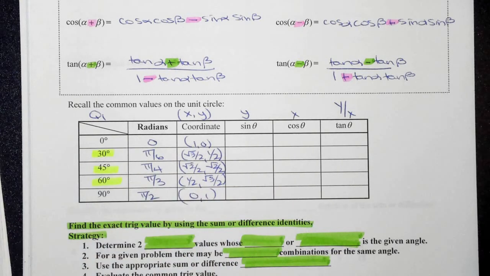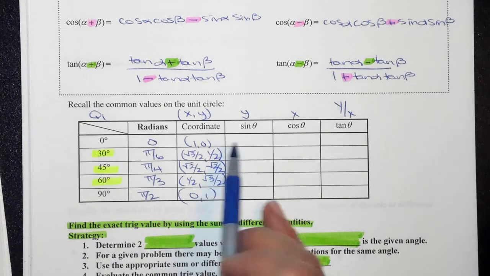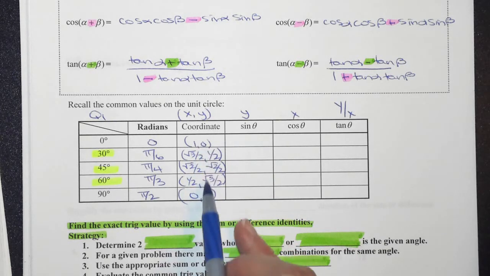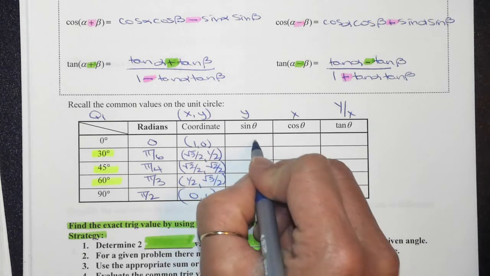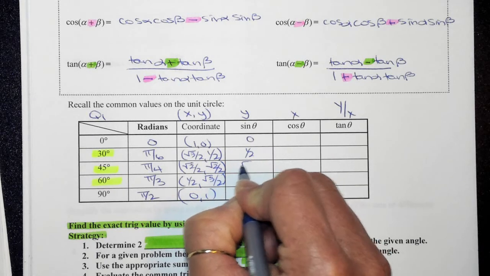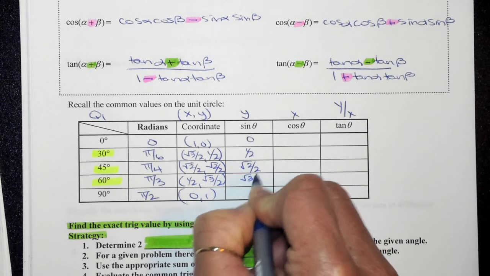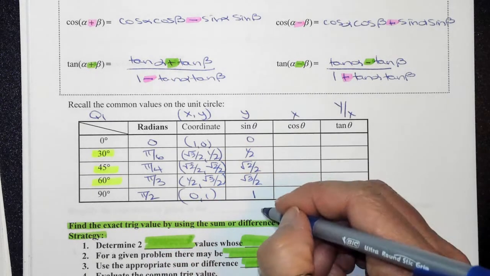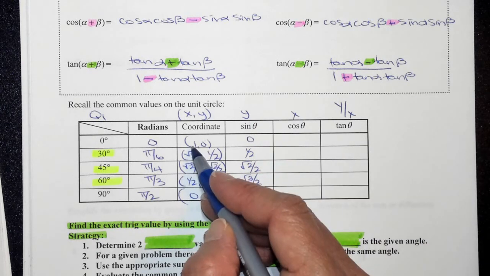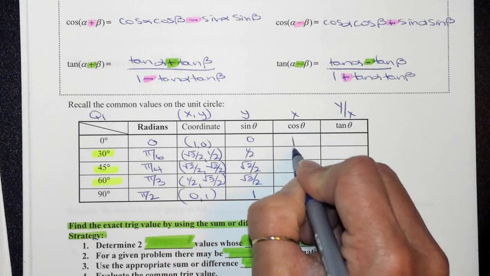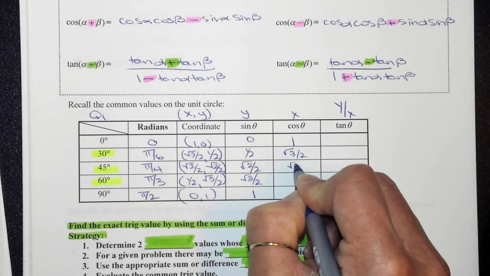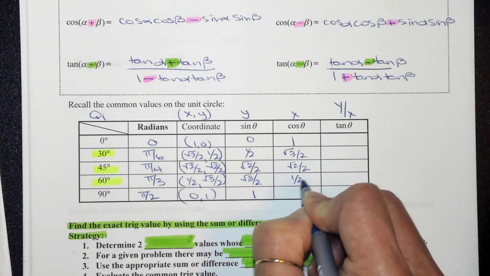Okay, so that took us a quarter of the way around the unit circle. So then when you go through, you can grab your y's for the sine. So this is 0, 1/2, square root of 2 over 2, square root of 3 over 2, and 1. So the values are going up. Here, you're grabbing 1, square root of 3 over 2, square root of 2 over 2, 1/2, and 0.